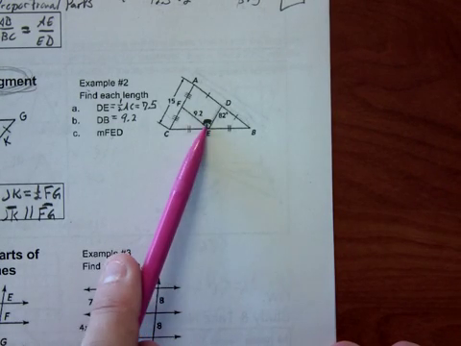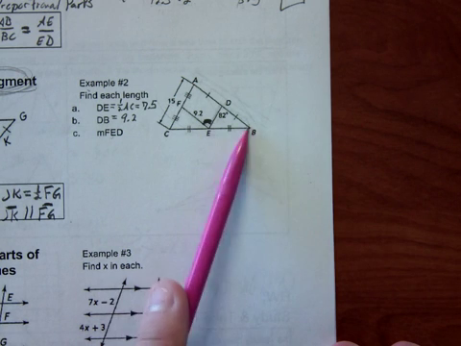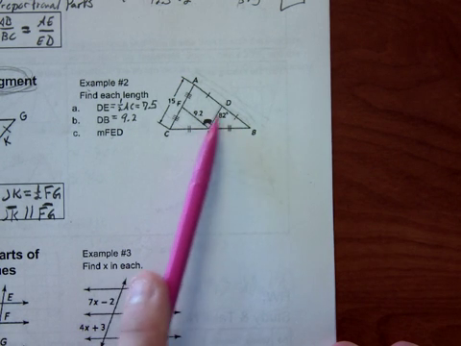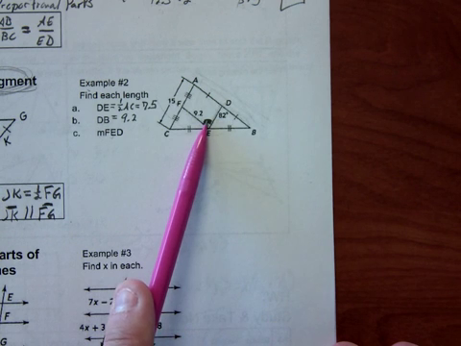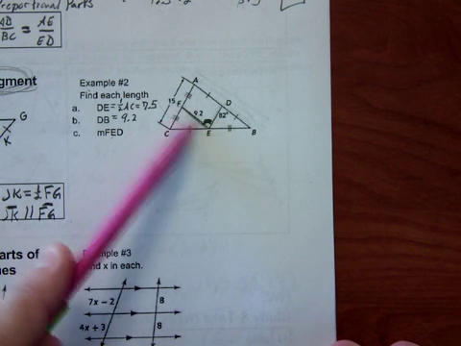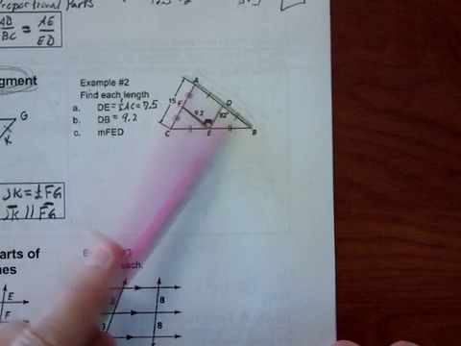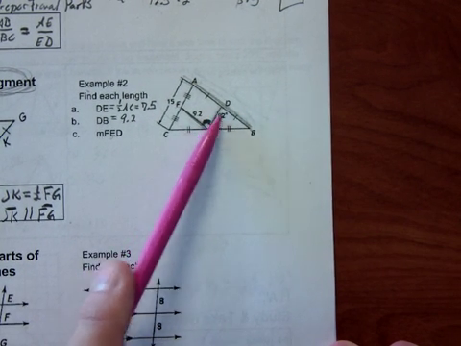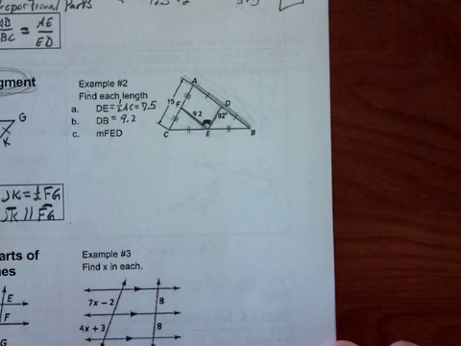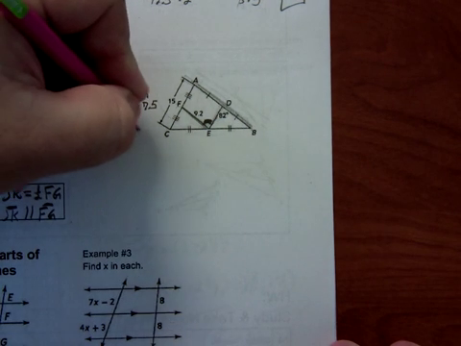Okay, so look at angle FED. The only angle they give us is this angle right here. How are those angles related? They are alternate interior, because FE is parallel to AB. So that makes this an alternate interior angle. It's hard to make sense of, but those are actually alternate interior angles. So FED is actually 82 degrees. Very good.